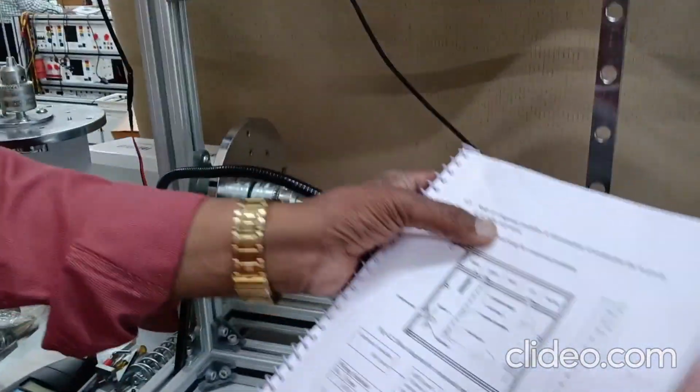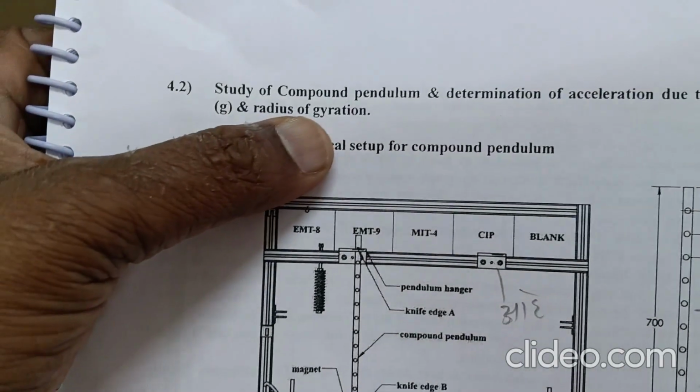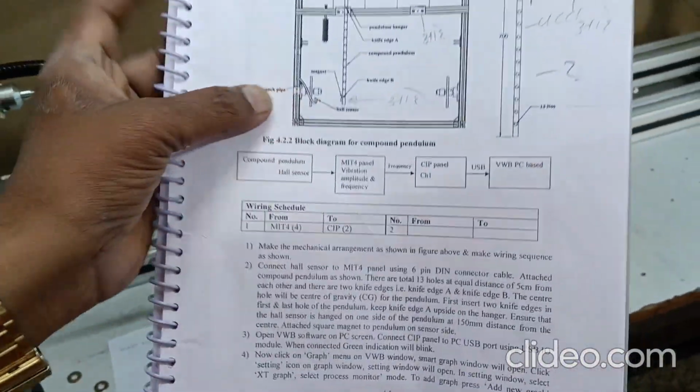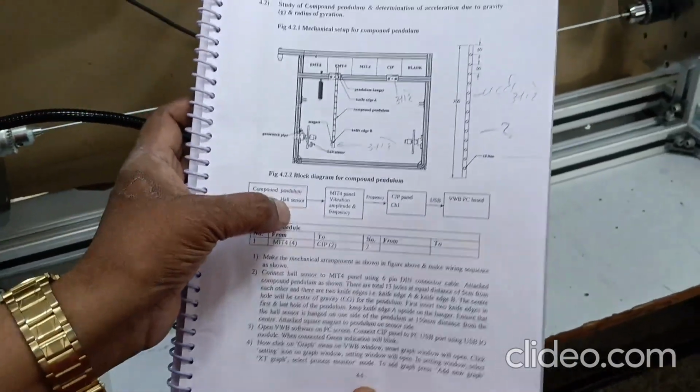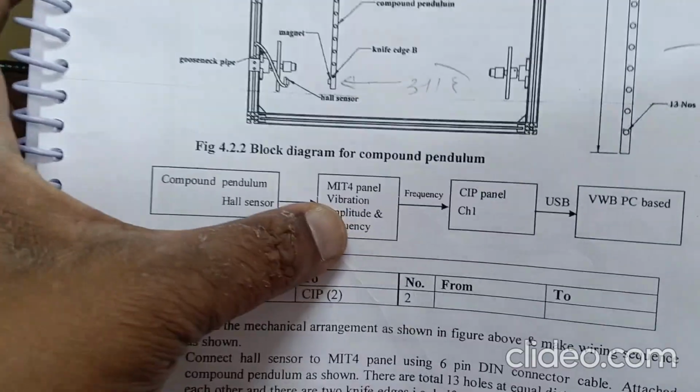I have a manual with me. The experiment that I'm going to conduct is the study of compound pendulum and determination of acceleration due to gravity and radius of gyration. This is page number 445. The entire setup is given here. We have a compound pendulum with Hall sensor, and it goes to the MIT4 panel.